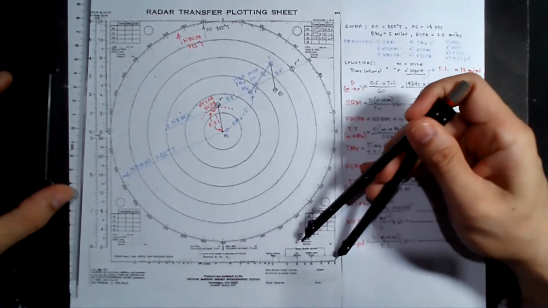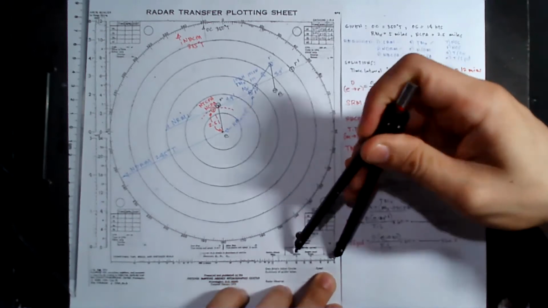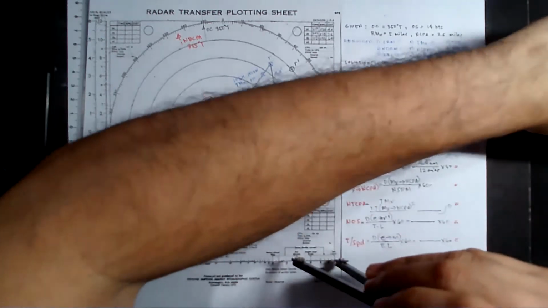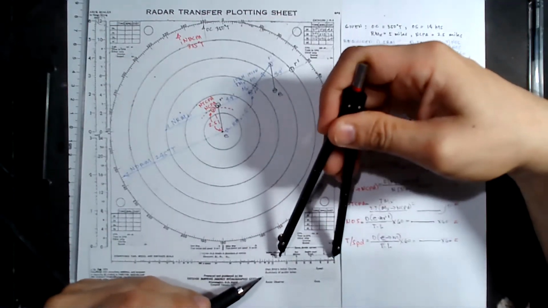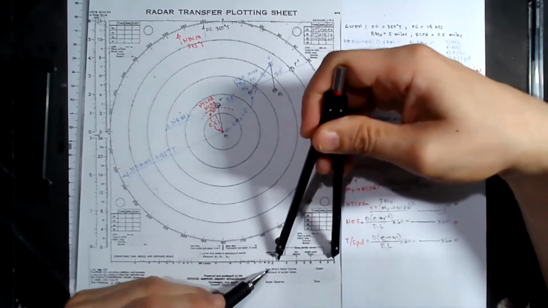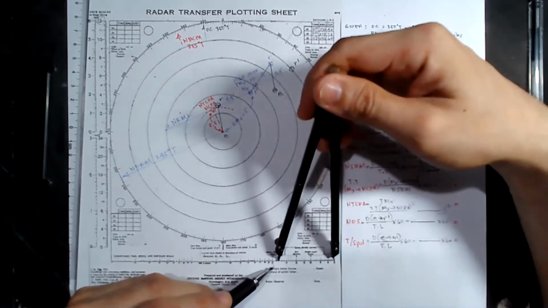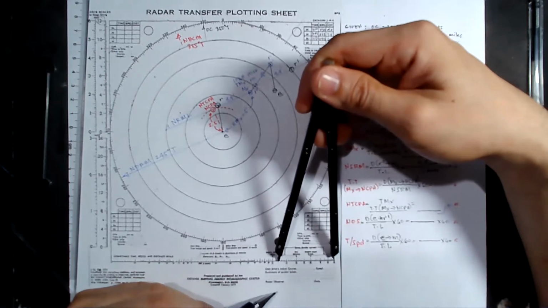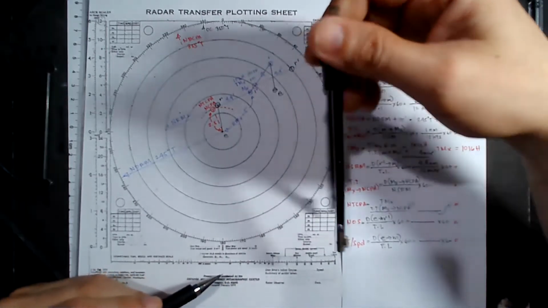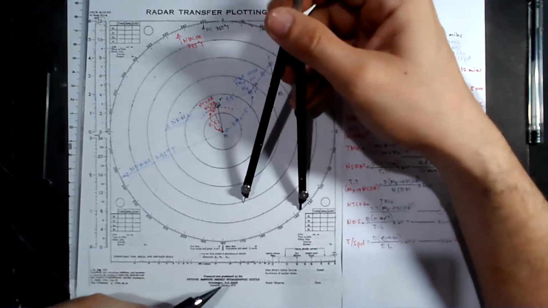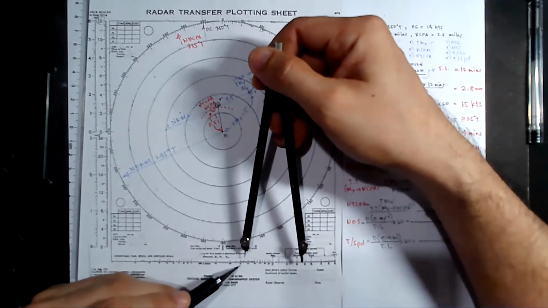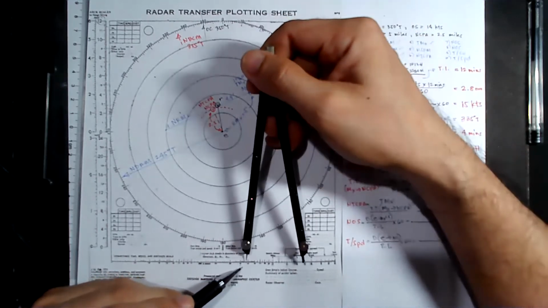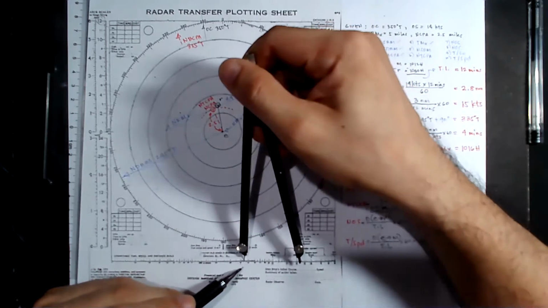Using your compass divider, place one leg at 60 and the other one at 12 minutes. Transfer the leg to 4.4. This is 4, this is 5, 4.4 is here.